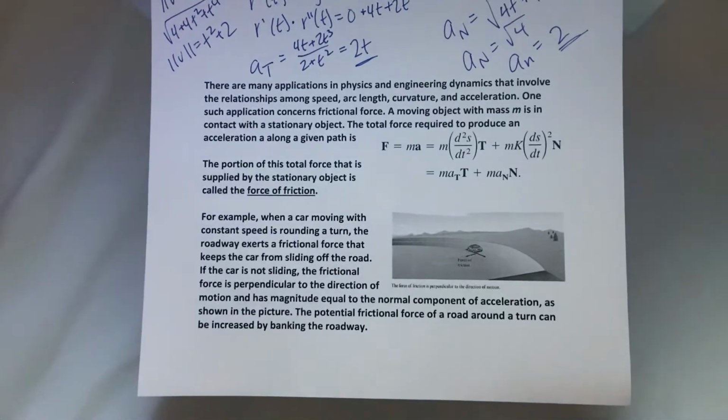Okay, calculus, let's finish this off. There are many applications in physics and engineering, dynamics that involve the relationships among speed, arc length, curvature, and acceleration. I'm not a physicist or an engineer, so I will do my best to try to explain what's happening. I can do the math behind what's happening because I can work with formulas, but to explain what's happening, I'm not so great at. One such application is frictional force.